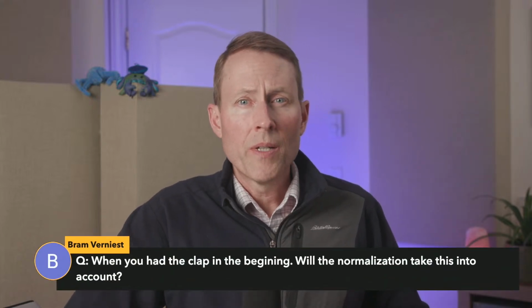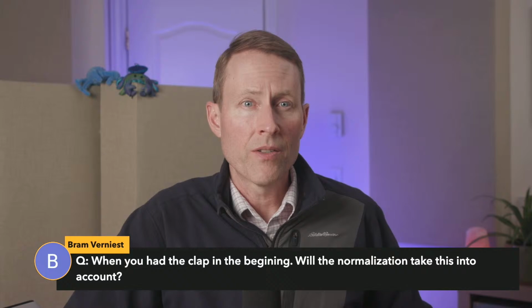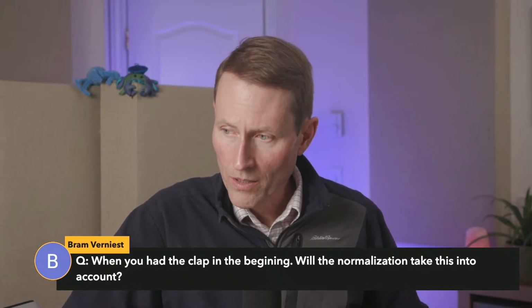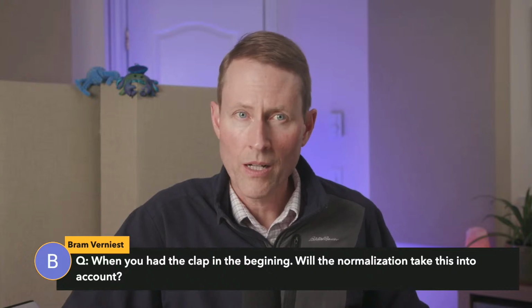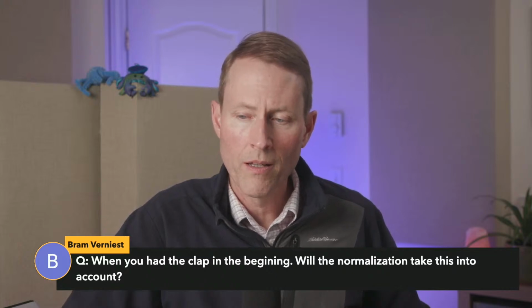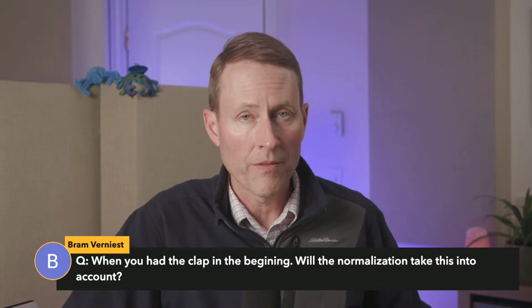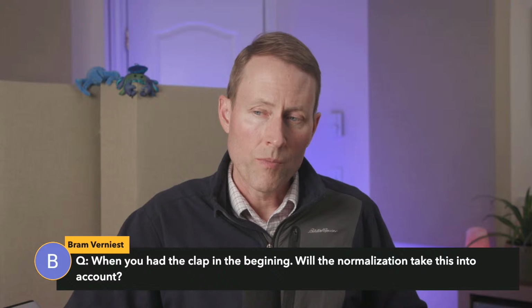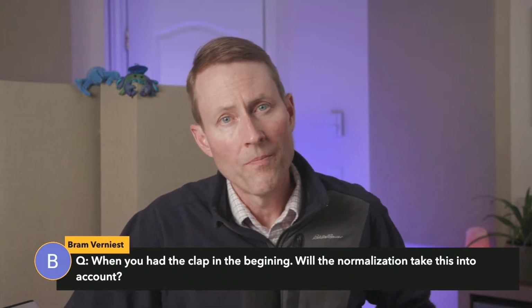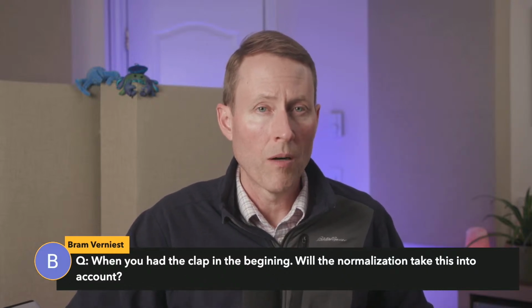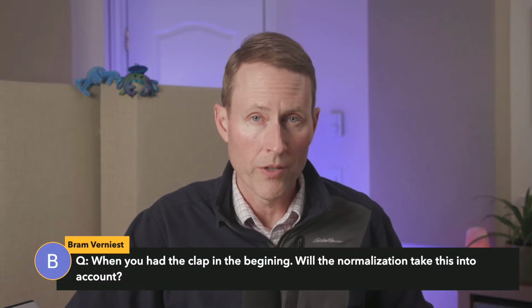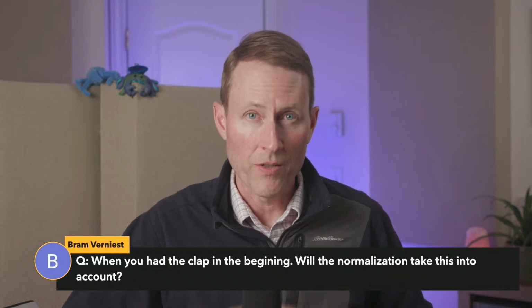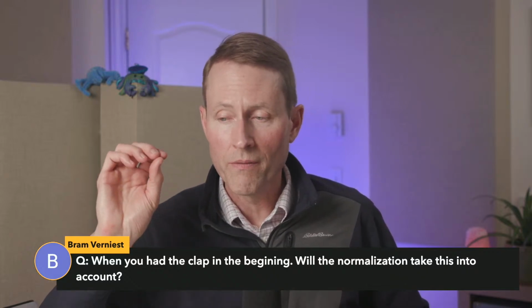When you have the clap in the beginning, will the normalization take this into account? It will, but it's a transient, so it doesn't overwhelmingly affect the overall loudness measurement. It just happens so quickly. So it's not something you need to worry about when you're talking about program loudness, which is LUFS or LKFS. Hopefully that makes sense. Let me explain just very briefly.